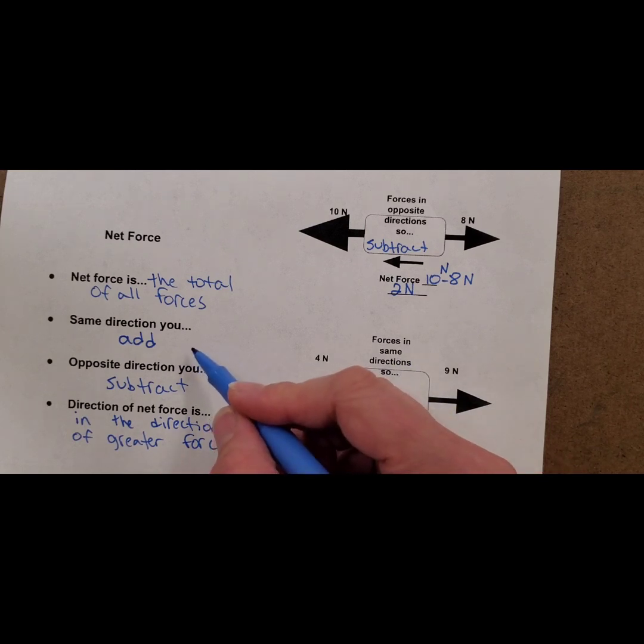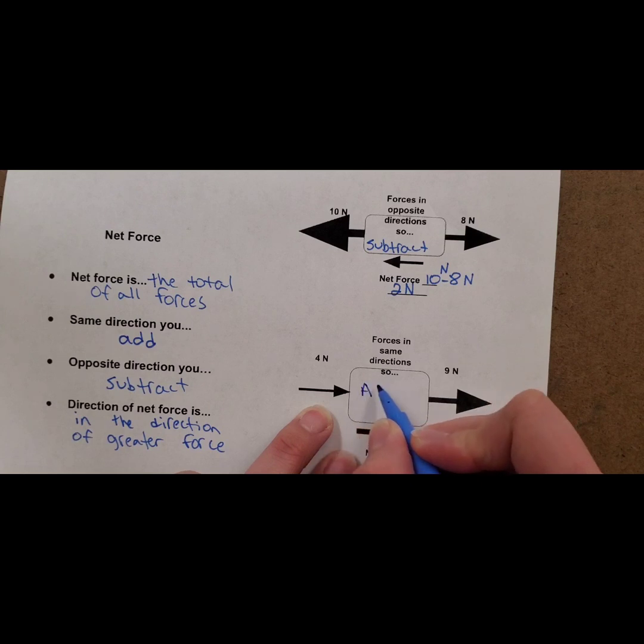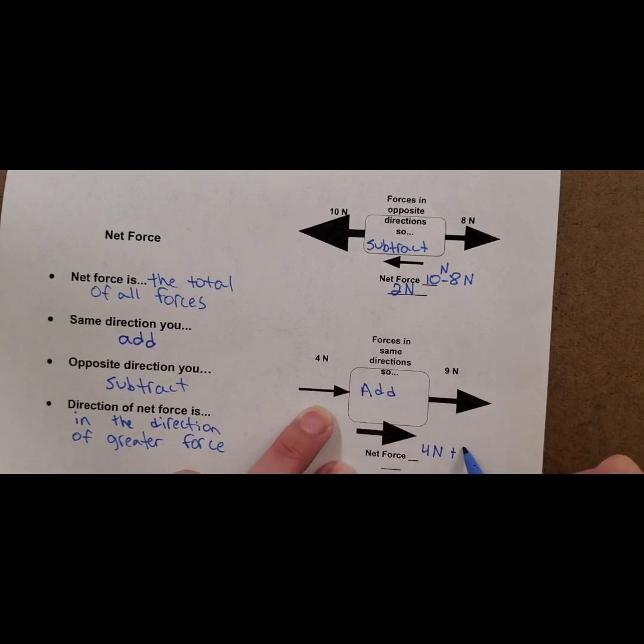On the next one, this says forces are in the same direction, so they're going in the same direction, so we add. If I do 4 newtons plus 9 newtons, I get 9, 10, 11, 12, 13 total newtons.